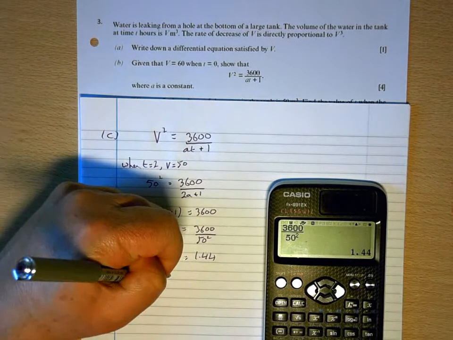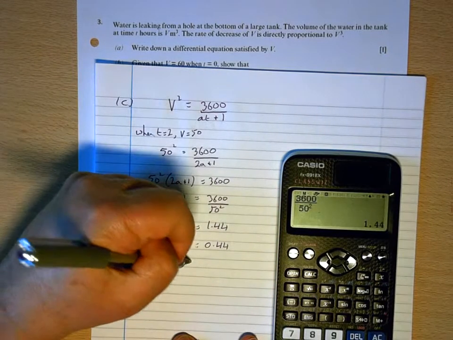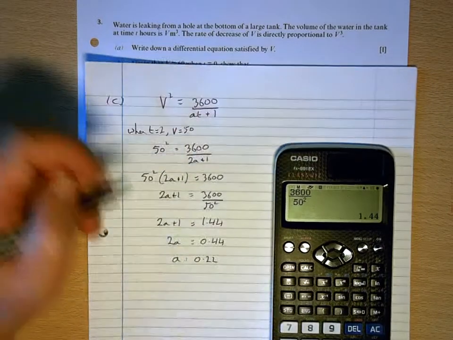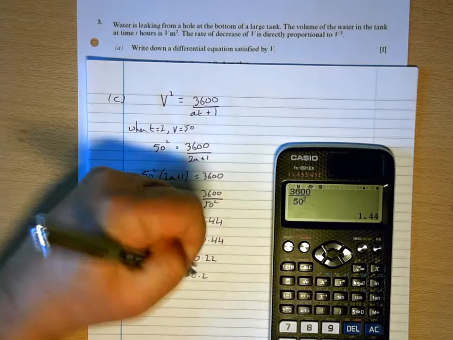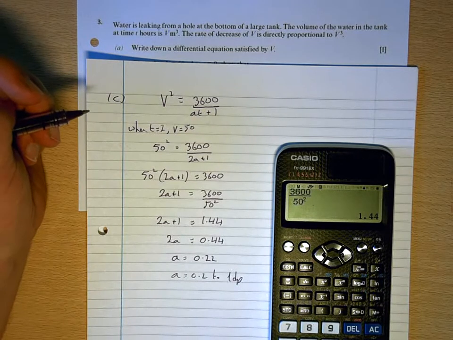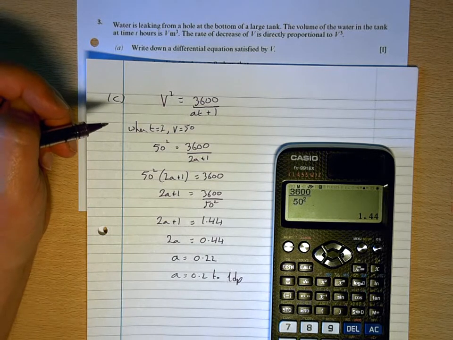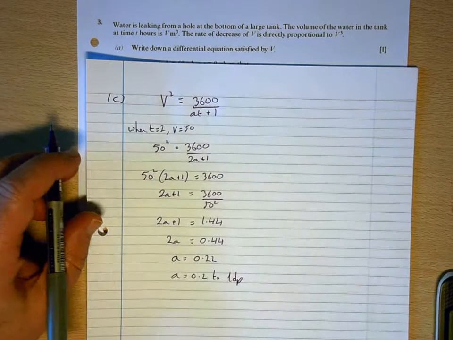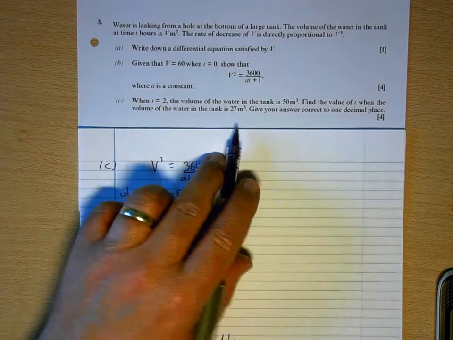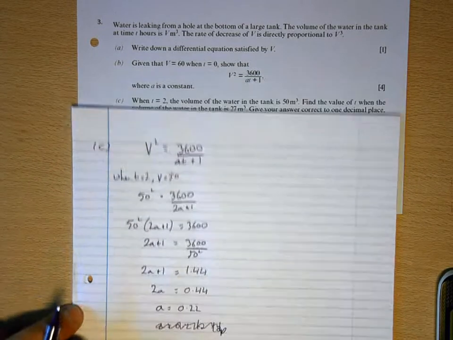So 2A will equal 0.44. Take the 1 over. A will be 0.22. Oh, sorry, no. Find the value of t when the volume, I haven't finished. So A is 0.22.